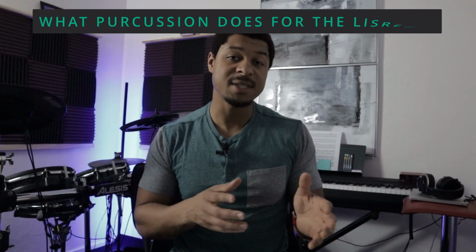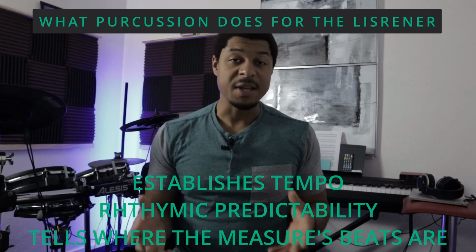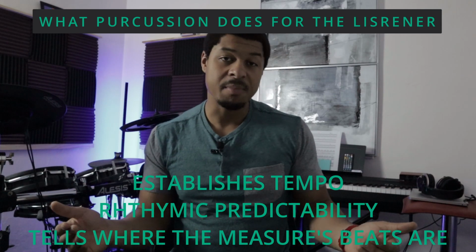Two important things that the percussion does here is it establishes tempo and predictability rhythmically within a piece. Now, provided that the tempo, or BPM, beats per minute, stays the same within a piece, you can get away with messing around and doing a lot with the percussive elements of a piece.